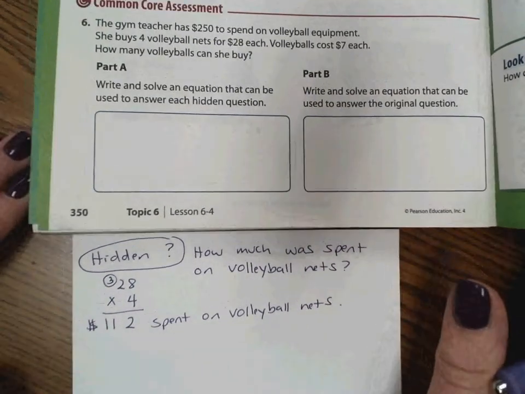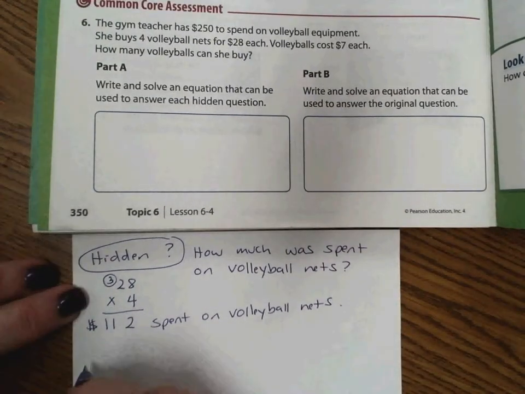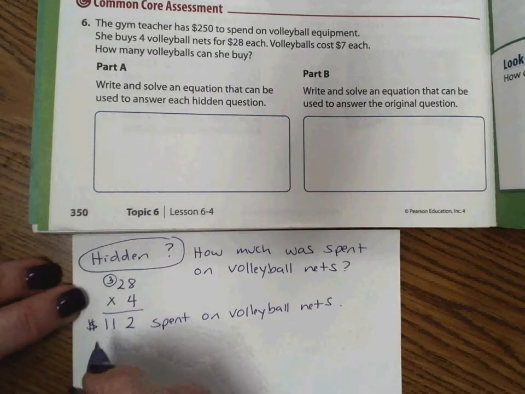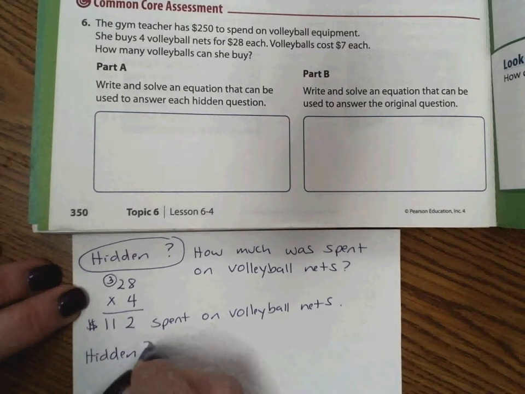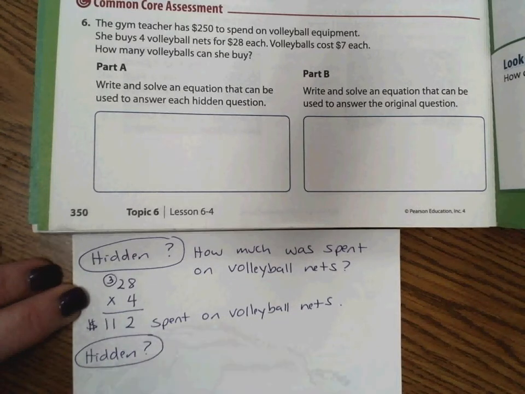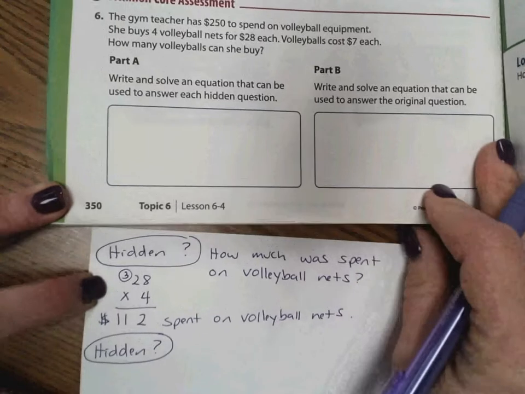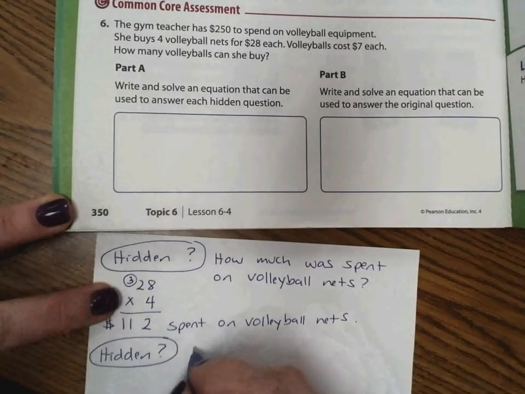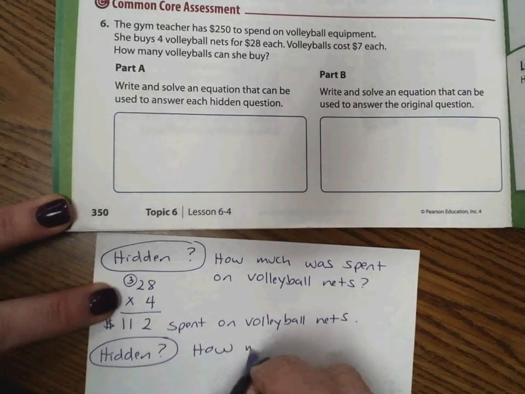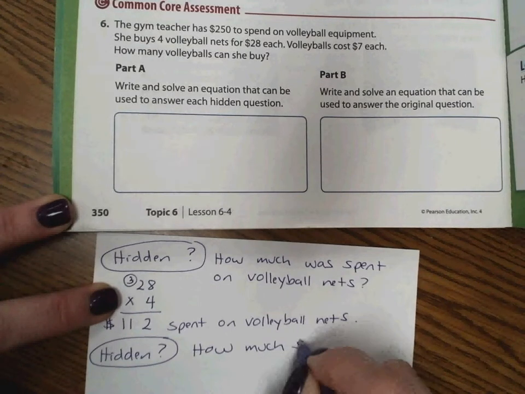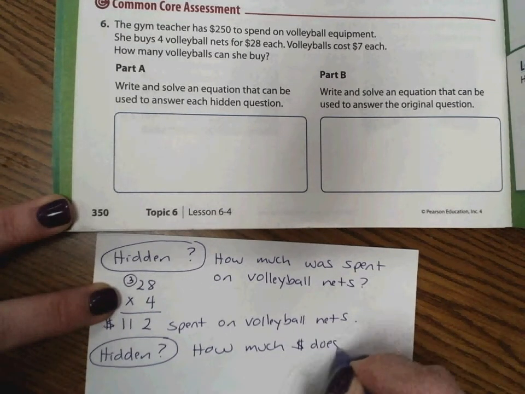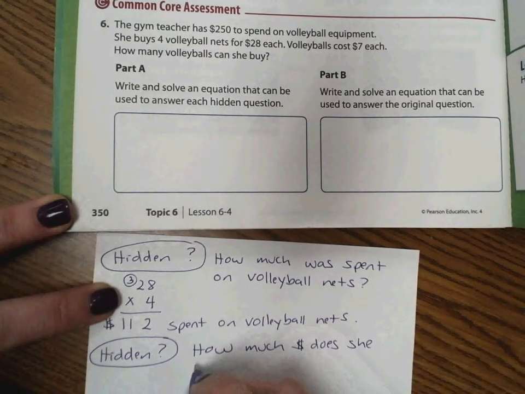And she has $250 total. So the second question we need to figure out is how much money does she have left?